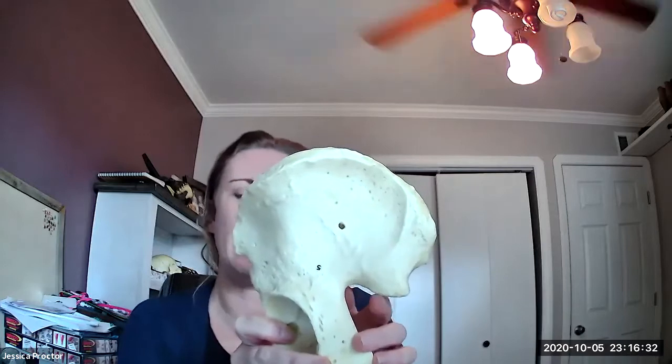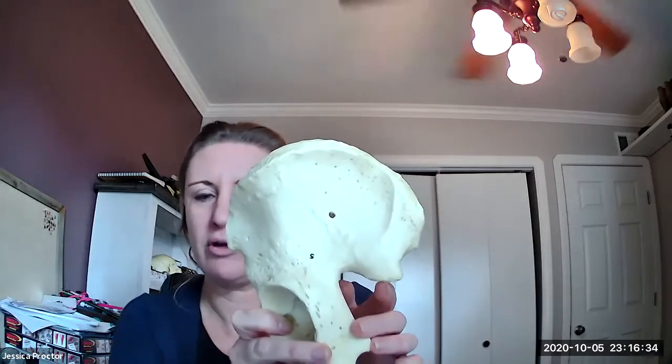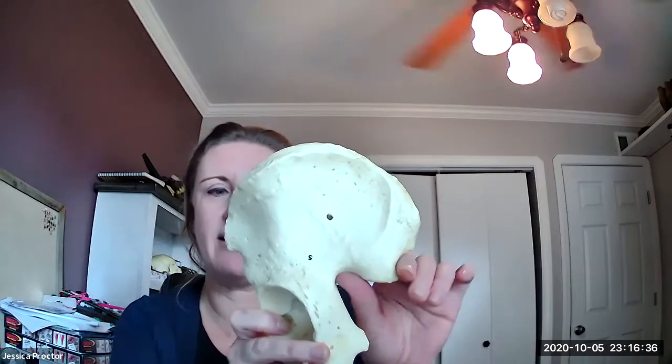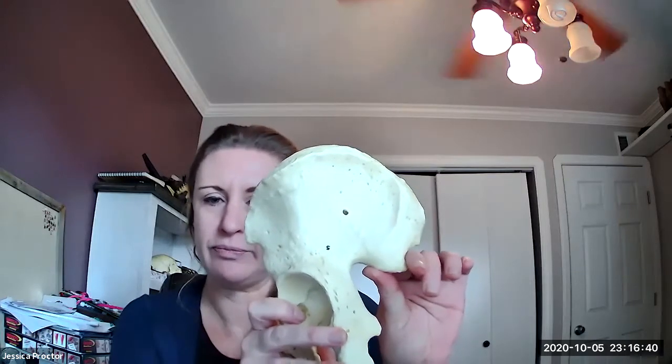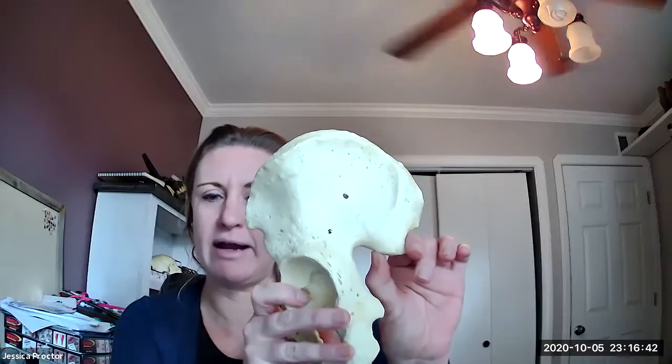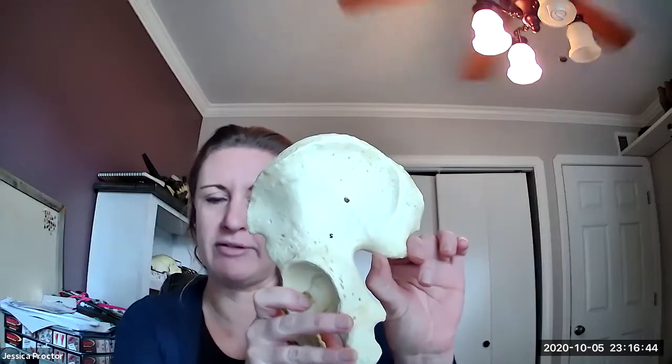Okay, so a female would have a wider greater sciatic notch. What that does is it pulls back the sacrum and coccyx to widen the birth canal. Okay, so males would have a narrow greater sciatic notch, and females have a wider one.